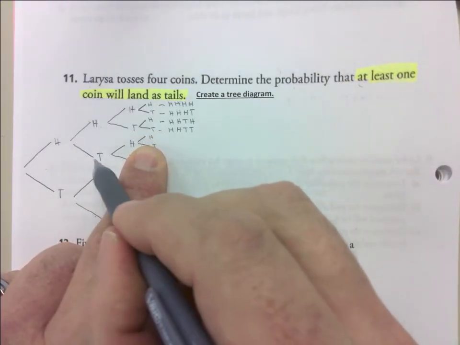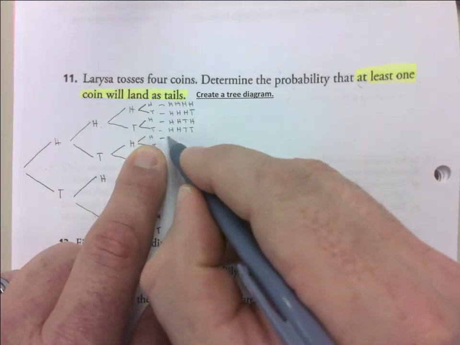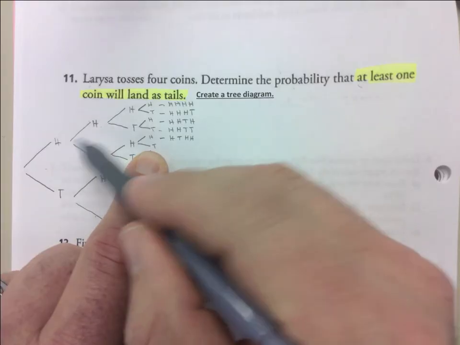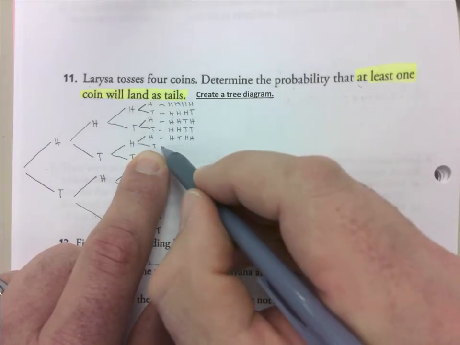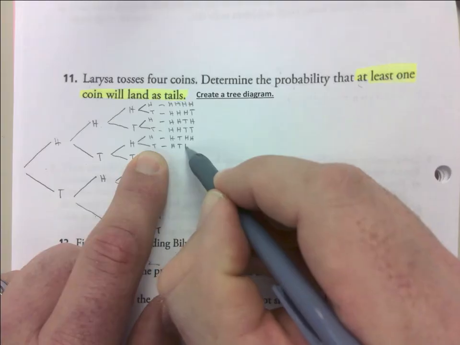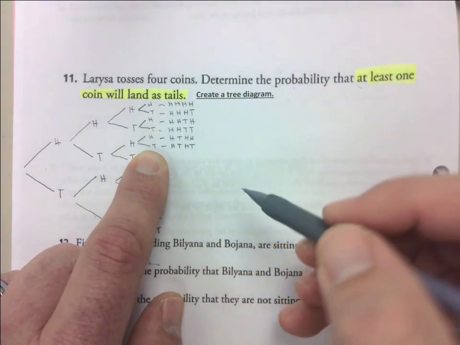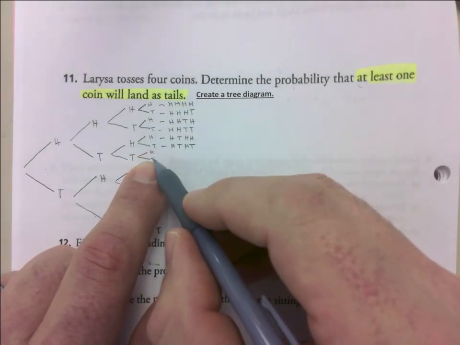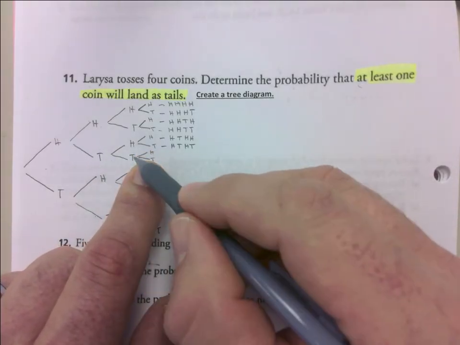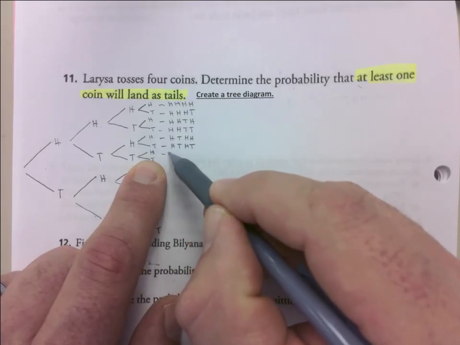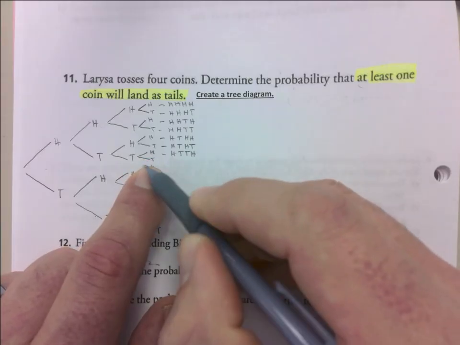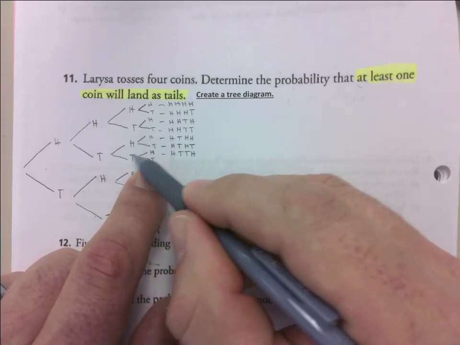The next one is heads, tails, heads, heads. Heads, tails, heads, tails. Keep going. Heads, tails, tails, heads. Then it's heads, tails, tails, tails.